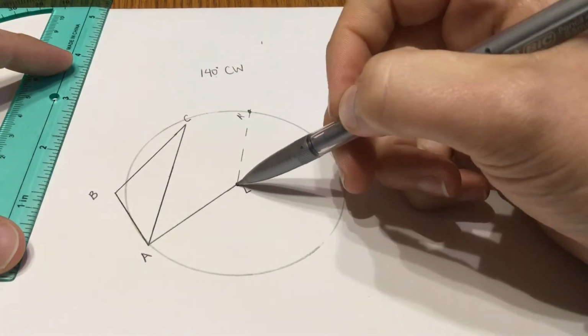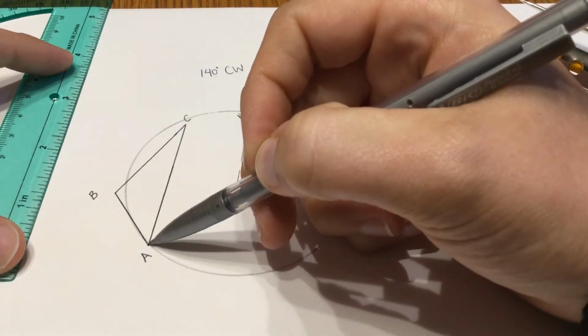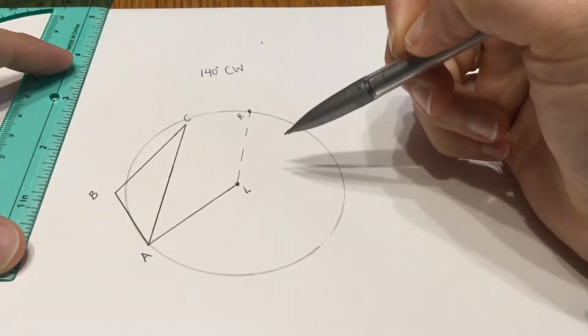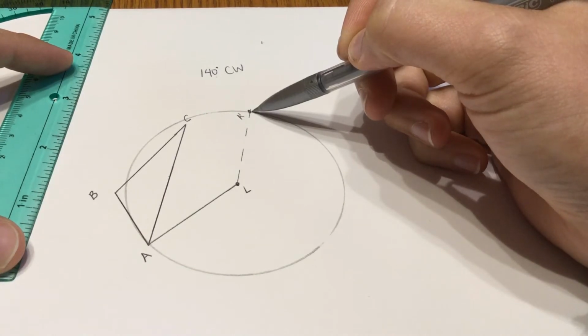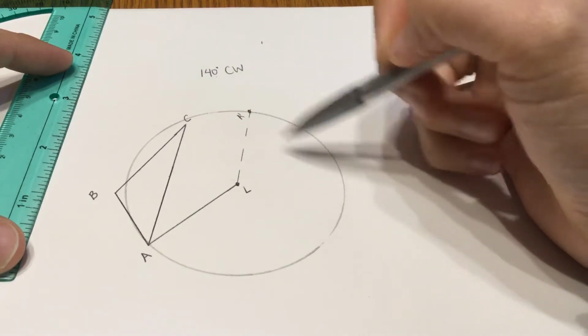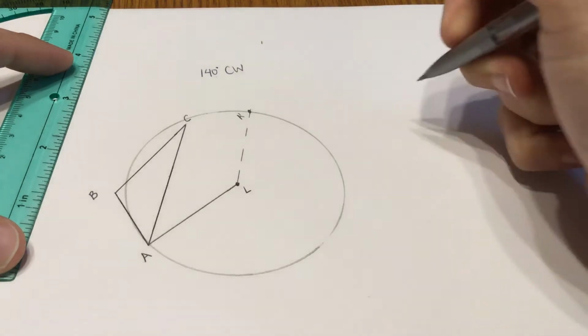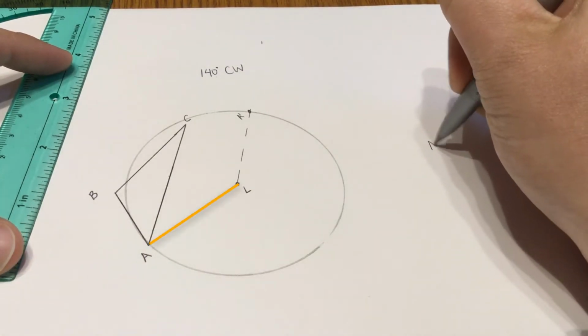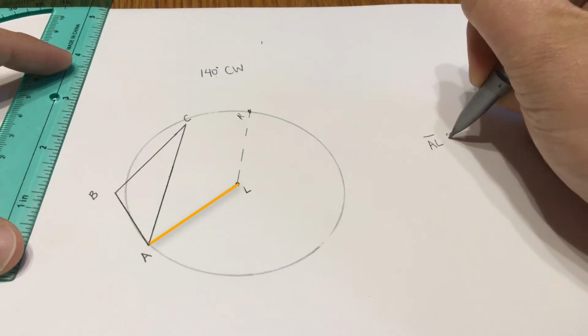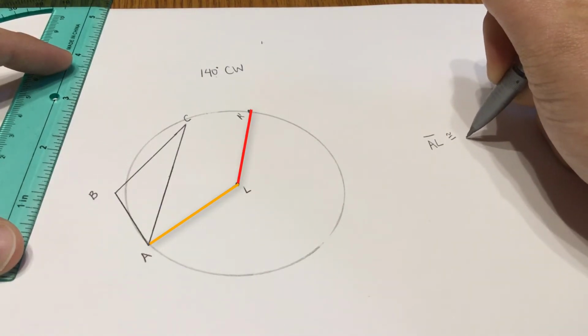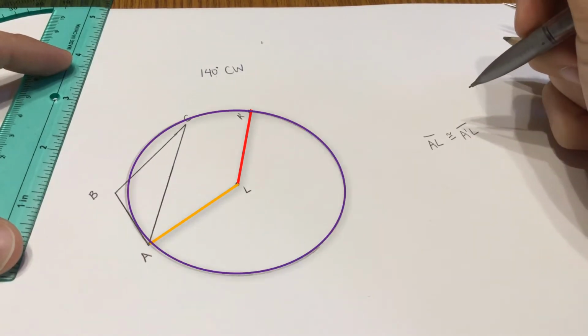Now notice we've talked about LA being a radius of this circle, but LA prime is also a radius. And any radii of a single circle are always congruent. So we can say the segment AL is congruent to the segment A prime L, because they're both the radius of the same circle.